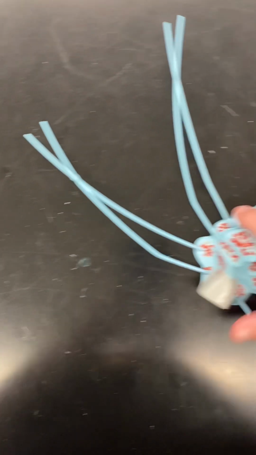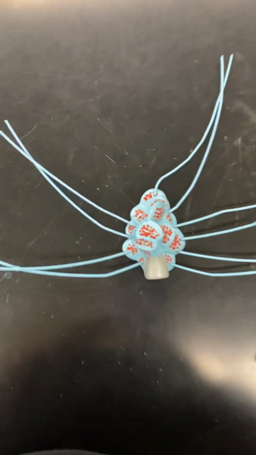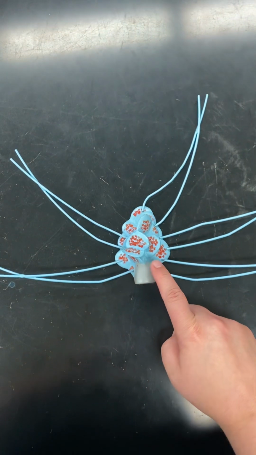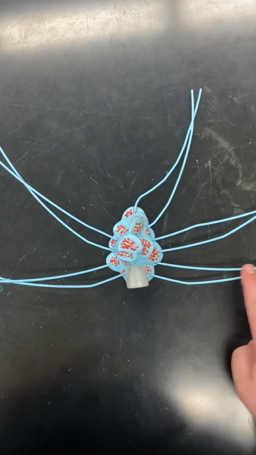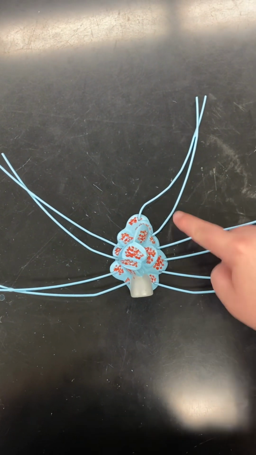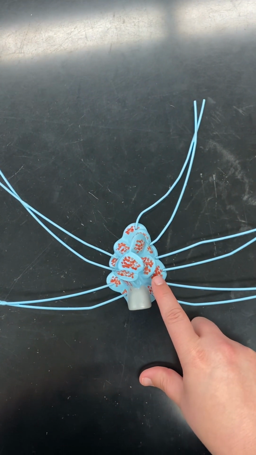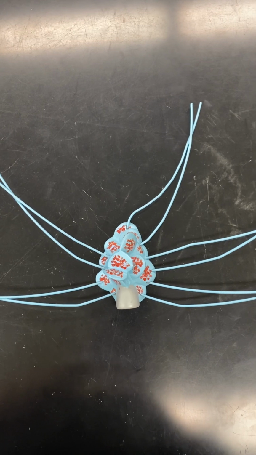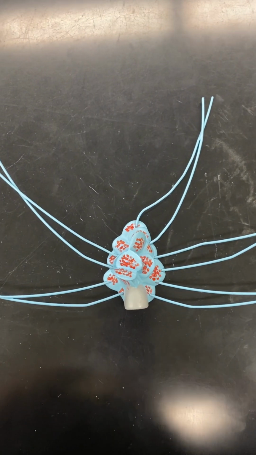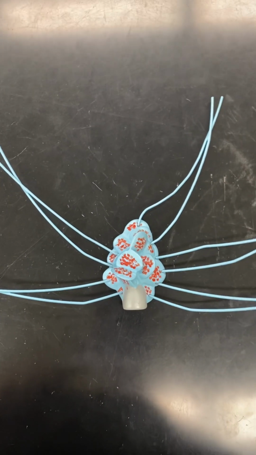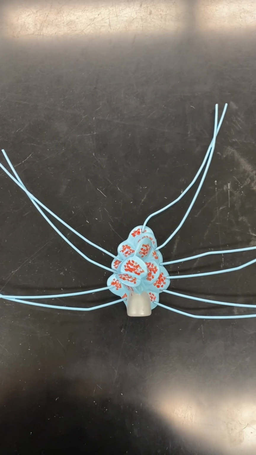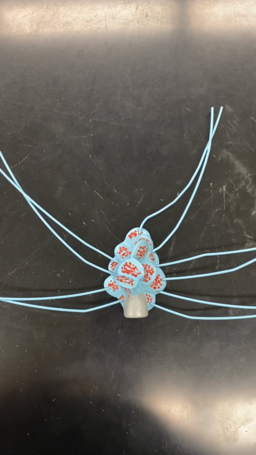Then we have our weird little cells. This is actually a clot, so this is our platelets combined with fibrin. So these are our fibrin fibers. So platelets are a derivative of a larger cell called a megakaryocyte. When the megakaryocyte breaks down, it forms these platelets, and platelets help with the clotting process, so the repair process of clotting.